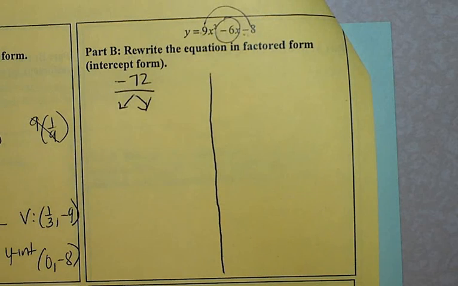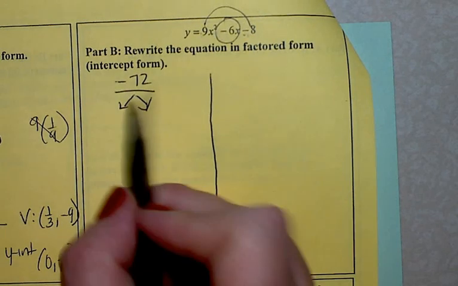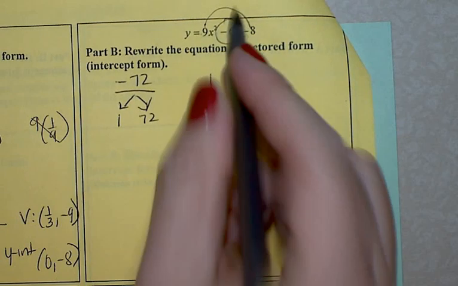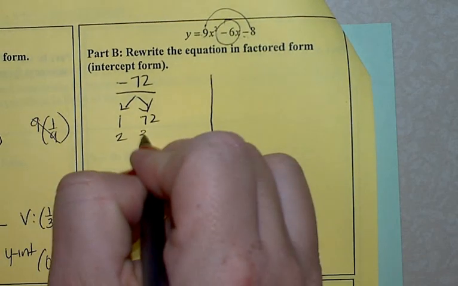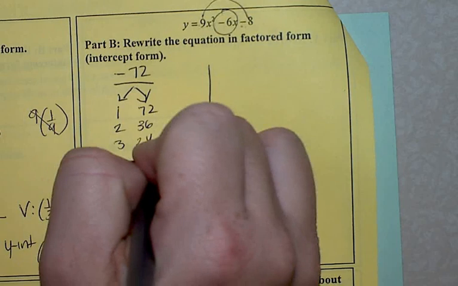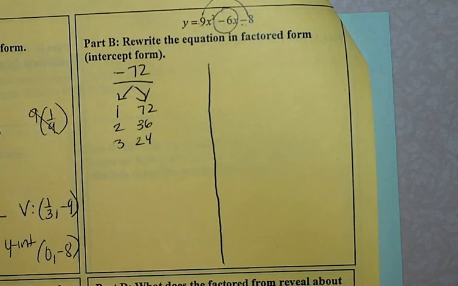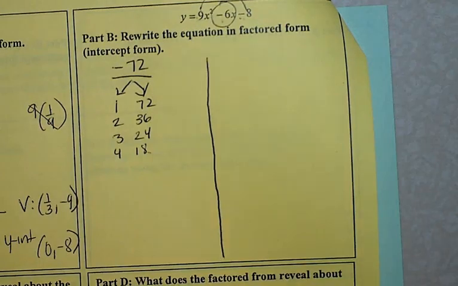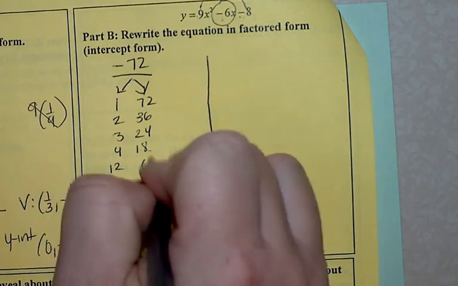In the past, students have become confused. How do I do this? 1 and 72 do not somehow combine to give you negative 6. 2 and 36 do not. 3 and 24 do not. 4 and 18, we're getting closer, but 4 and 18, there's not a difference of 6. 5 does not nicely divide into 72. 6 divides into 72 12 times, and there's our combination.